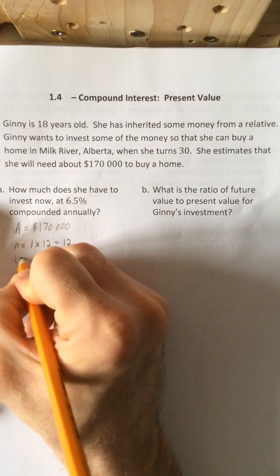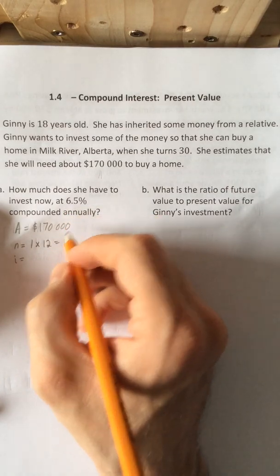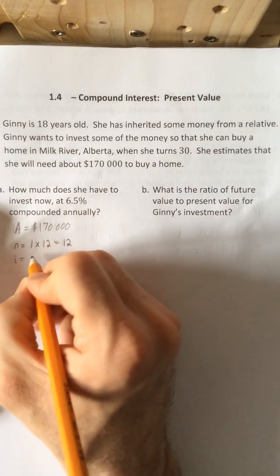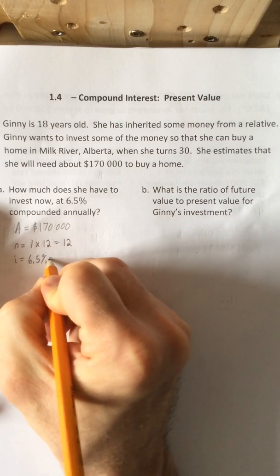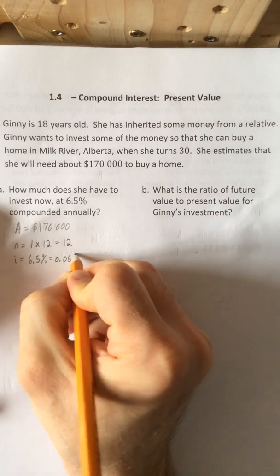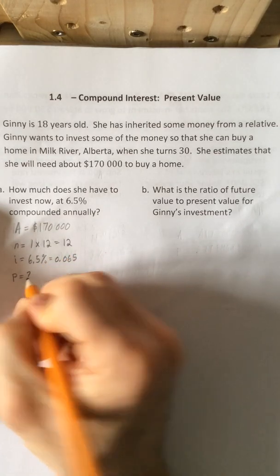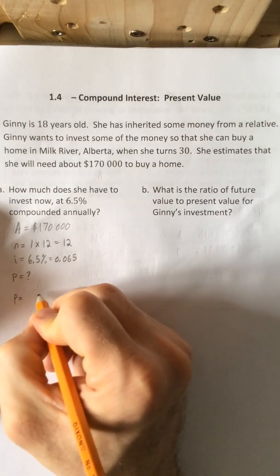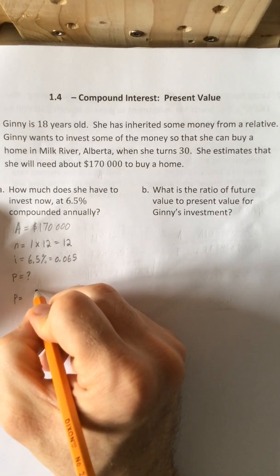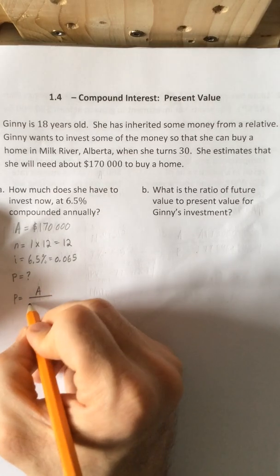We also know the interest rate. It's 6.5% compounded annually. So the interest rate per compounding period is going to be 6.5%, which as a decimal is 0.065. And what we're looking for is the present value, or the principal. So what we'll do is we'll use a rearranged compound interest formula, which solves for the principal.